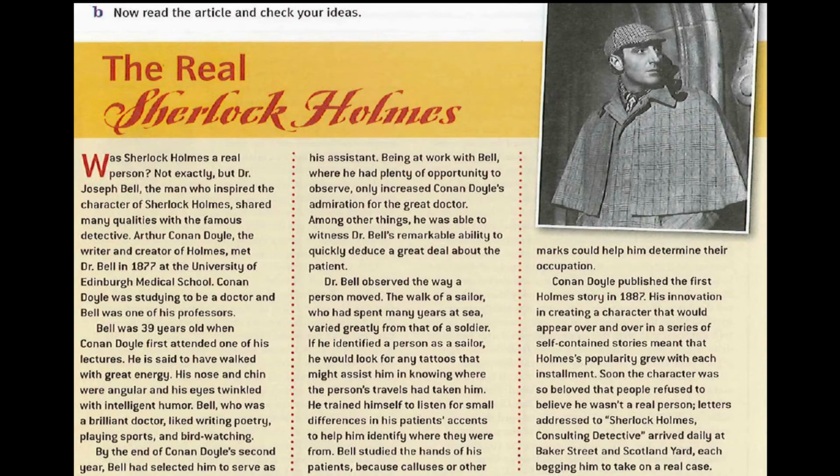Conan Doyle published the first Holmes story in 1887. His innovation in creating a character that would appear over and over in a series of self-contained stories meant that Holmes's popularity grew with each installment. Soon the character was so beloved that people refused to believe he wasn't a real person. Letters addressed to Sherlock Holmes, consulting detective, arrived daily at Baker Street and Scotland Yard, each begging him to take on a real case.